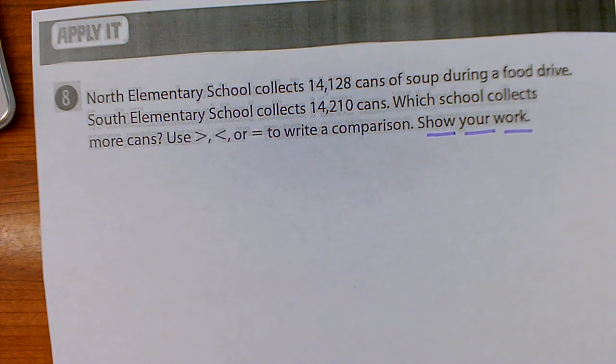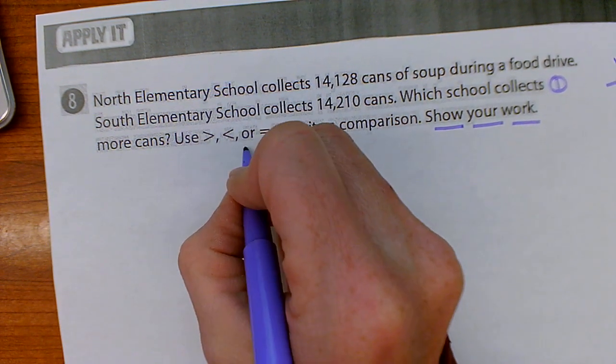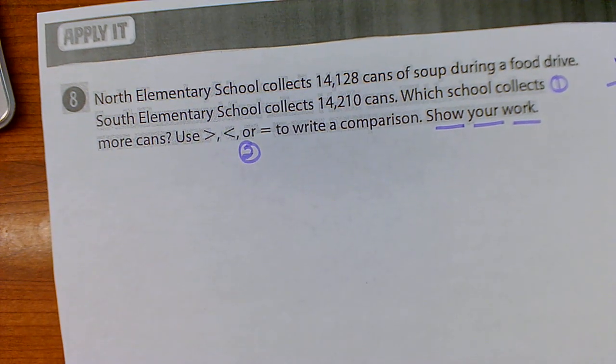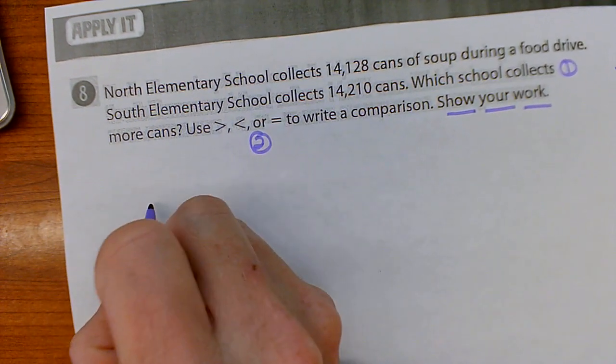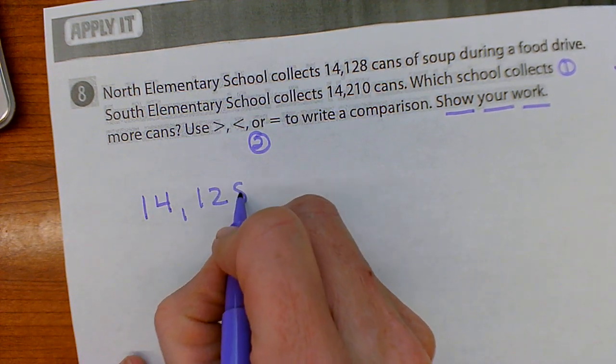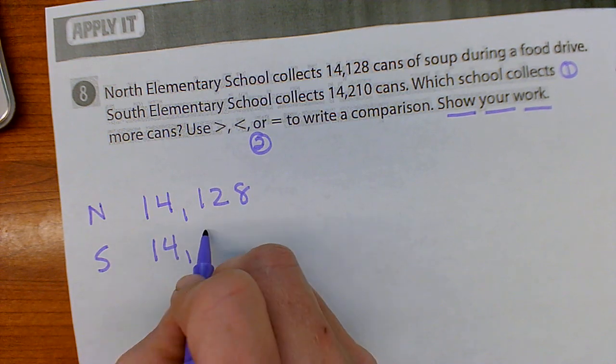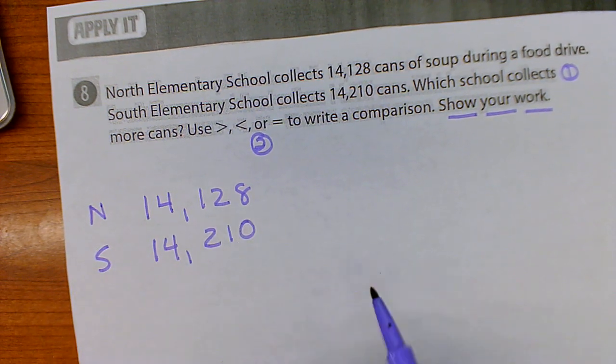It counts. So we have 2 questions again. So I'm asterixing it. I'm putting a star up. We have to name the school and we have to do a comparison. So here we go. If I want to compare the schools, I need to stack them. So 14,128, that's North. And South Elementary collects 14,210.